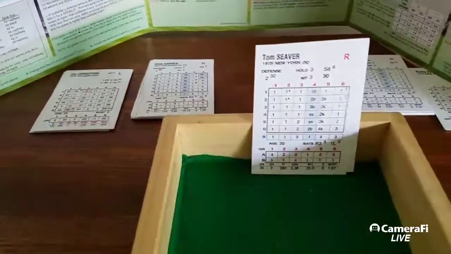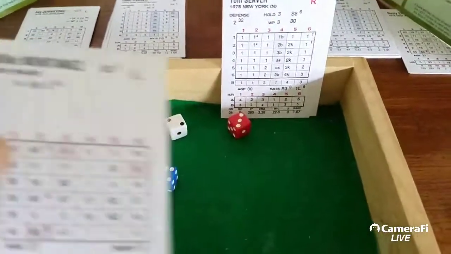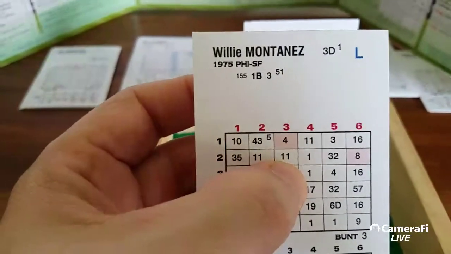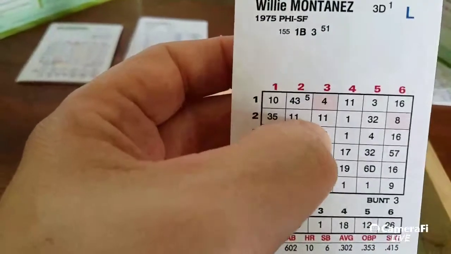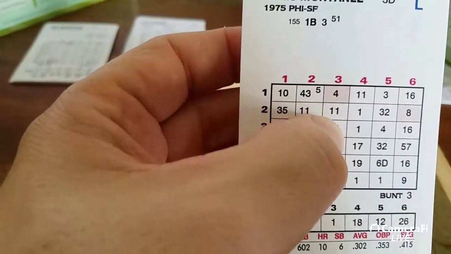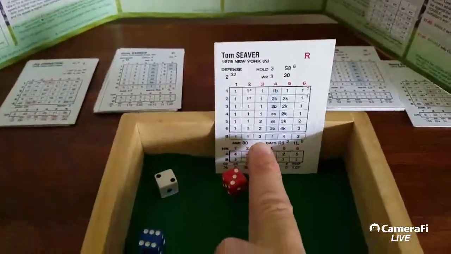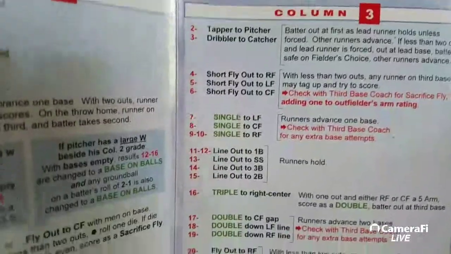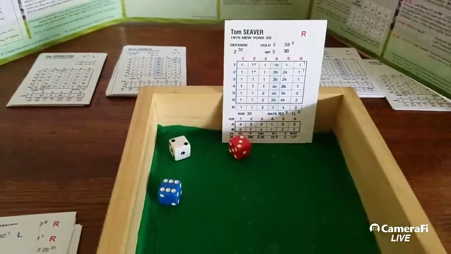Here's Willie Montañez. Montañez, 3-2-6. 3-2 for Montañez is an 11. And again, 11 in column 2 is a base hit. 11 in column 3 may be a base hit, but probably not. So it's 11 for Montañez, and a 3-6 for Seaver is a 2. That's a total of 13 in column number 3. And a 13 is a line out to short. So a line out to short for out number 1.